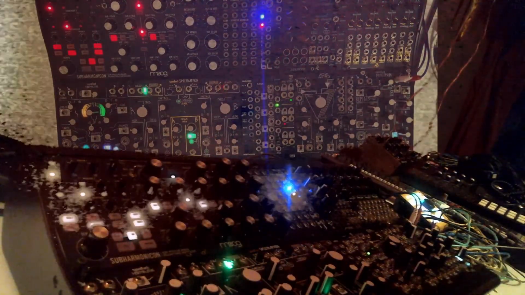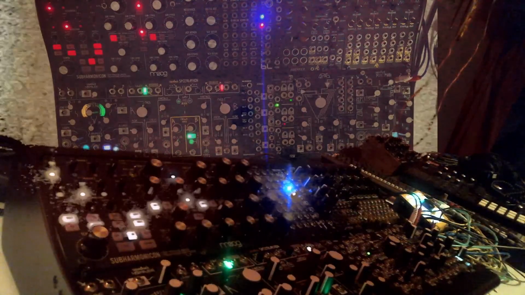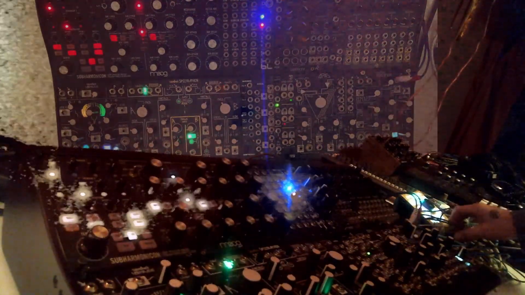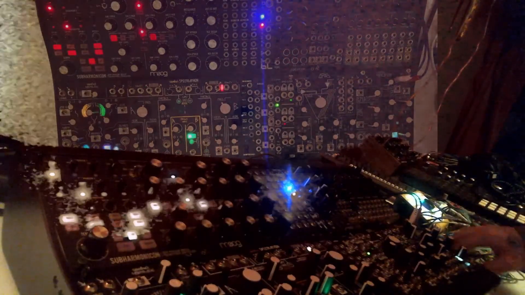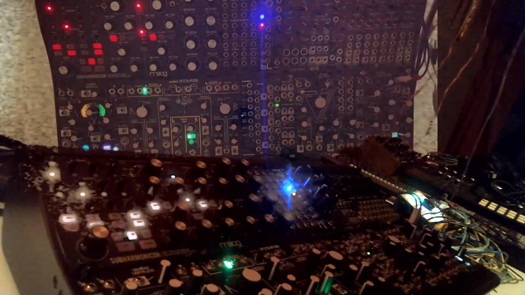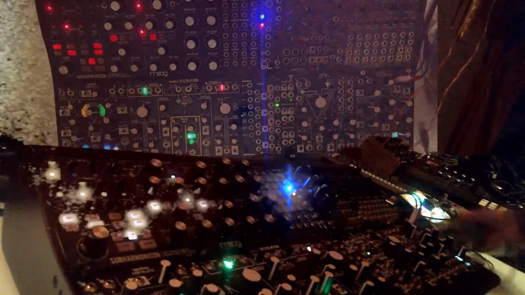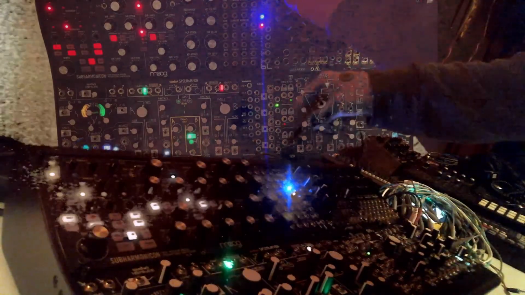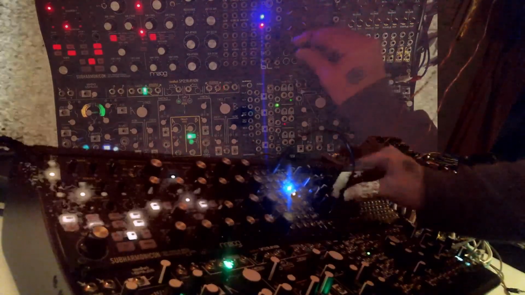So, let's get into a really simple patch, and then I'll just kind of morph from there. A bunch of different damn cables happening here now. Let's start with what I had originally there, which was just the VCO out of the Subharmonicon into a mixer.